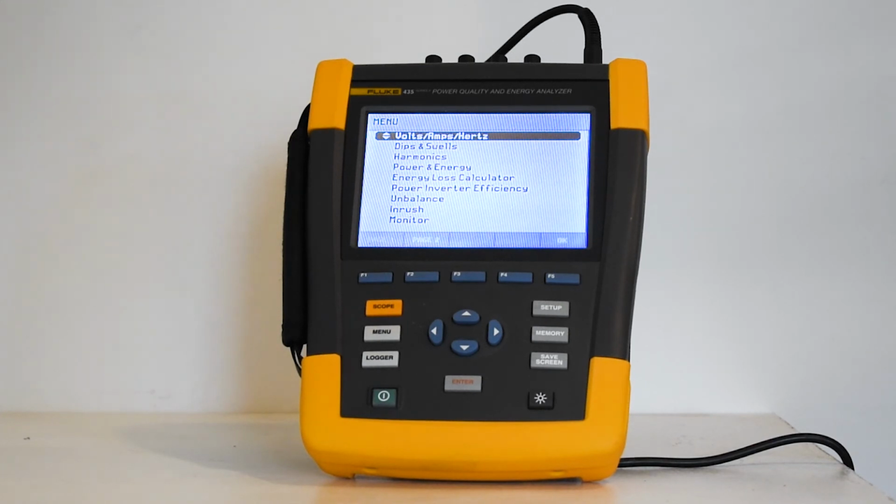Use the down key to highlight other measurements and press Enter to begin the measurement. If volts and amp cables are not connected to a motor or power source, the instrument will assume the inputs are 0 and record the measurement on that basis.